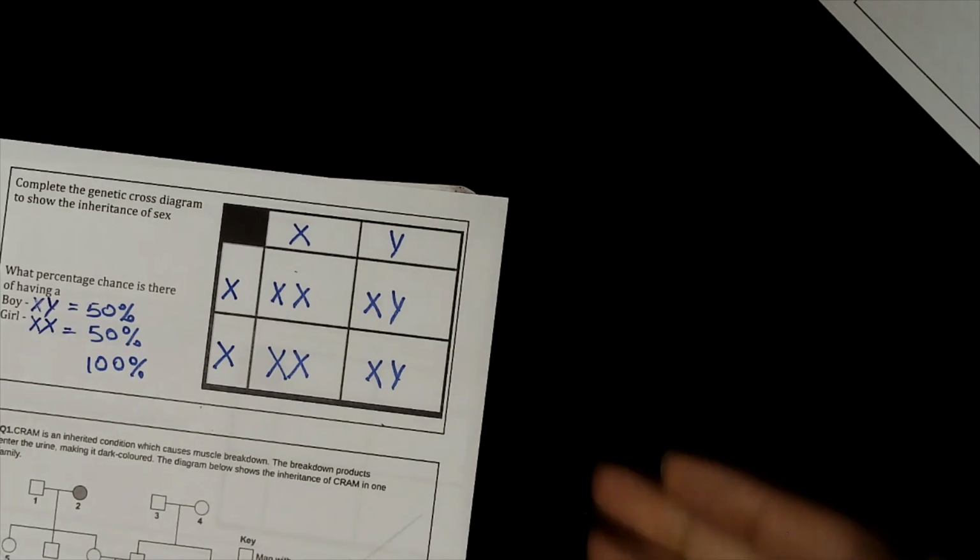With Punnett diagrams, each box is only ever worth 25%. So the only values that you can have are 0%, 25%, 50%, 75%, or 100%. When you're doing other types of inherited conditions, no other value would be acceptable.